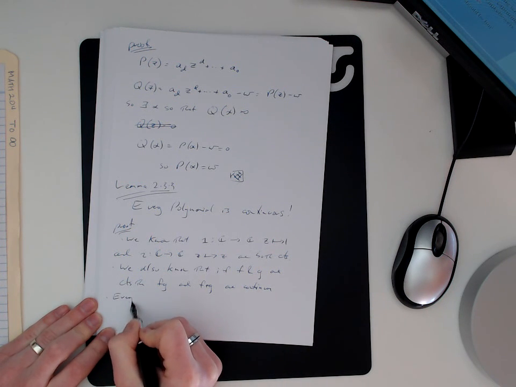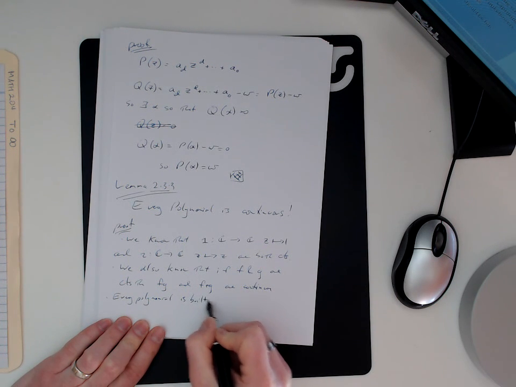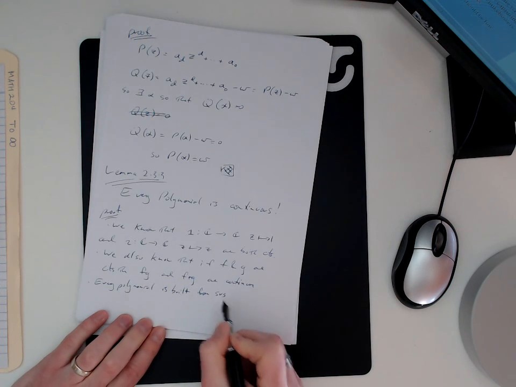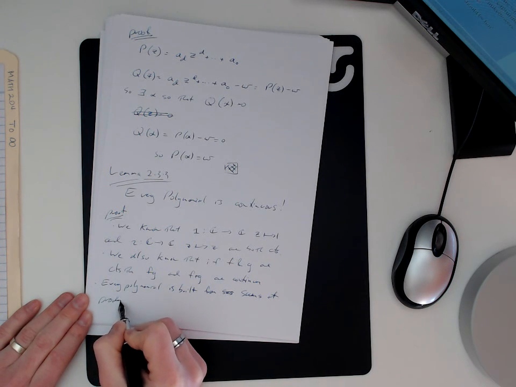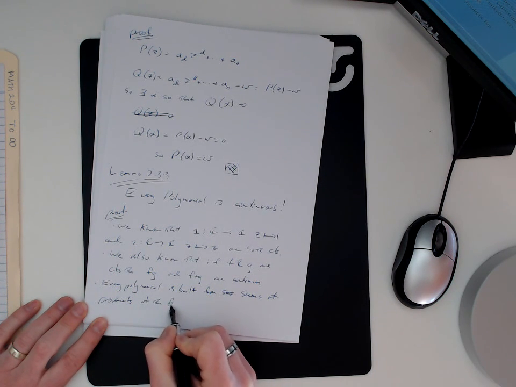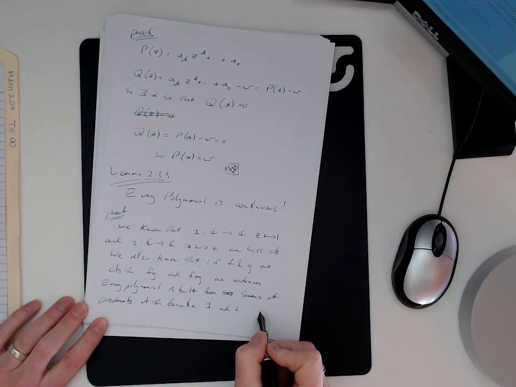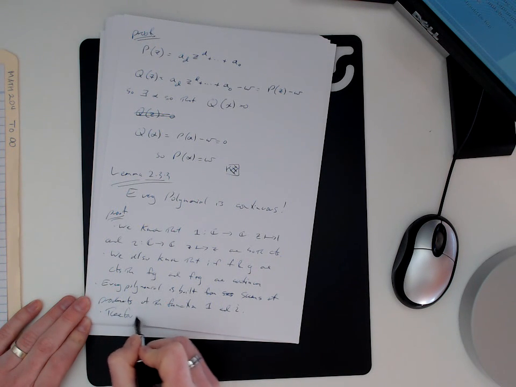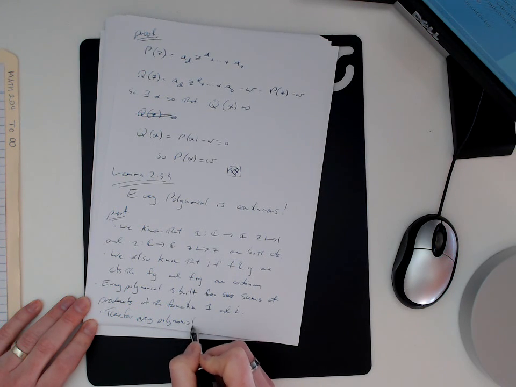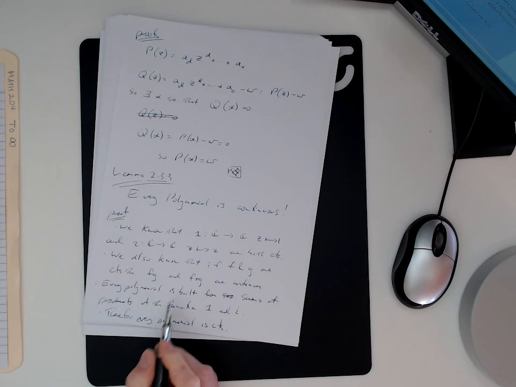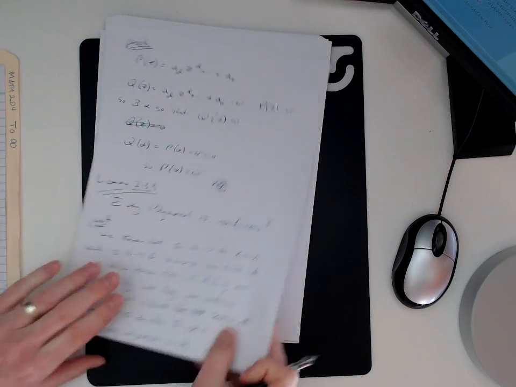Now here's the claim. Every polynomial is built from sums of products of the functions 1 and iota. Therefore, every polynomial is continuous. Why is this true? That's left for you. Please think about it. It's an interesting result.